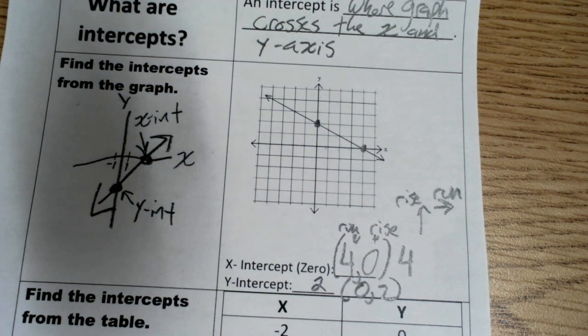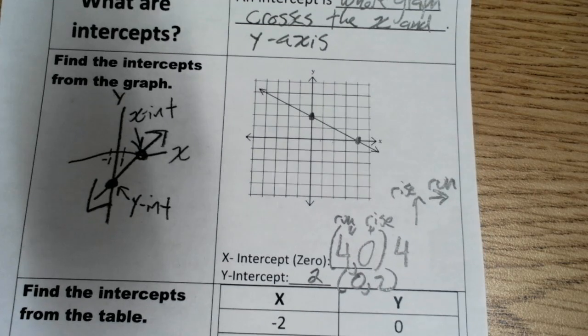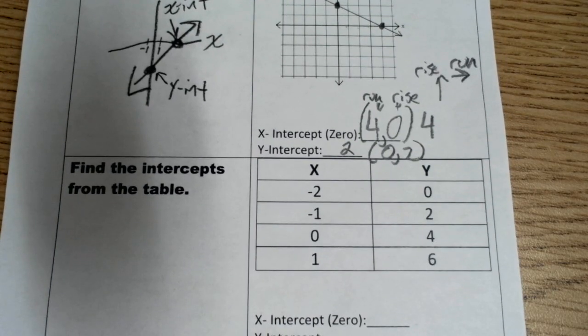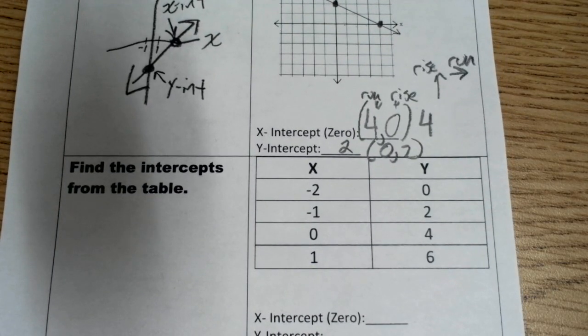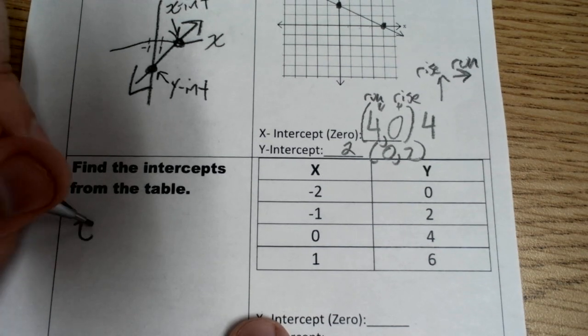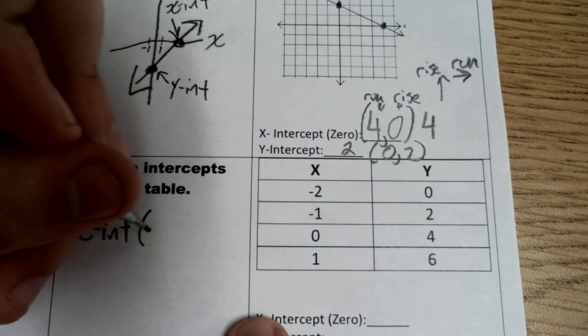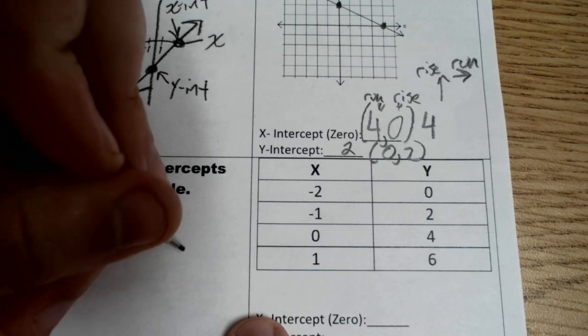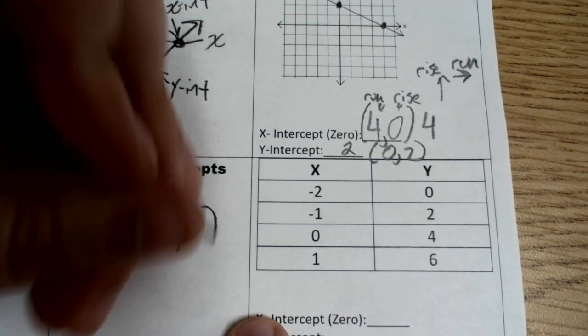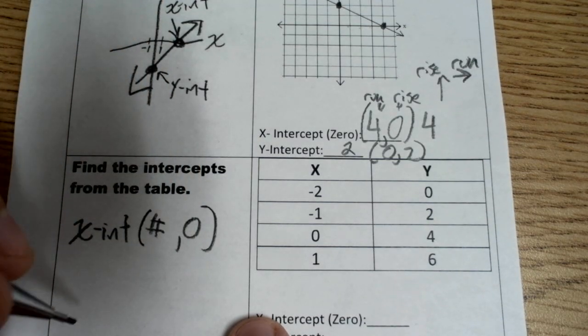Okay, next, when I'm finding the intercepts from a table. When I've got a table, if I can, I'm going to find it just like we said. The x-intercept is going to be some number, and y is going to equal 0.